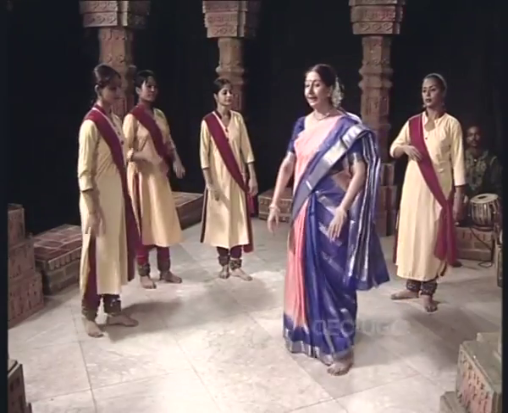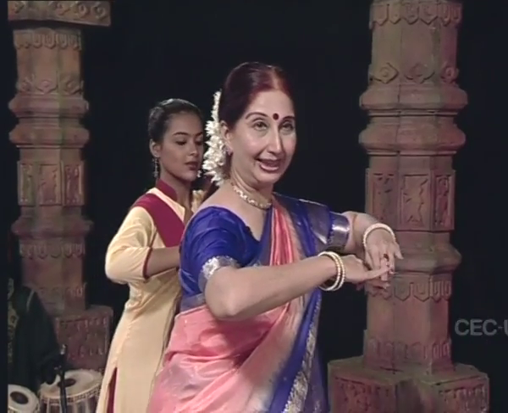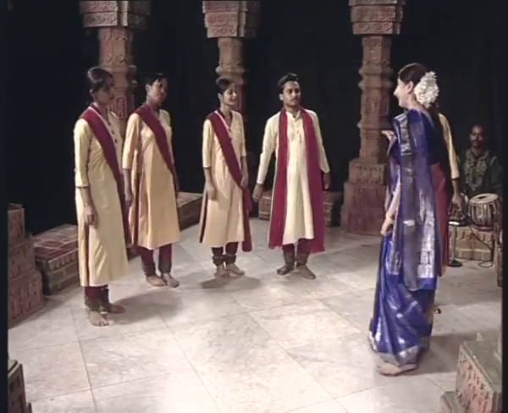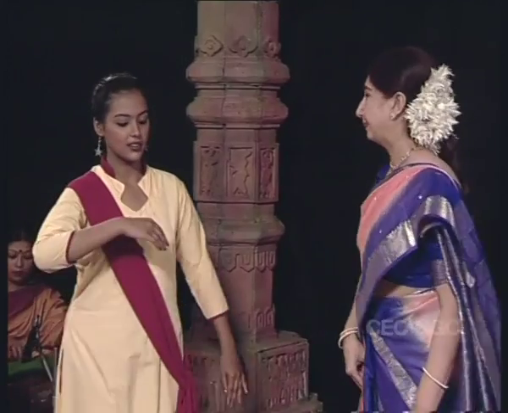So 1, 2, 3, 4, we don't do 1, 2, 3, E, 1, 2, 3, E. Then in 9 and 10, we are more or less in the same position, 9, 10. Then we come to the Tehai. So let me see you do up to this point, and then after that you will hear the Tehai, and I will soon teach you how to do the movements. Come.